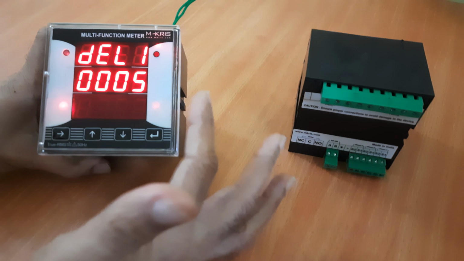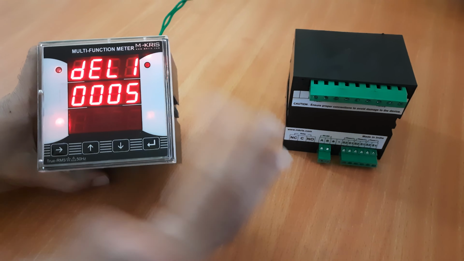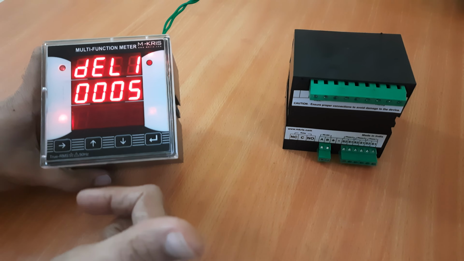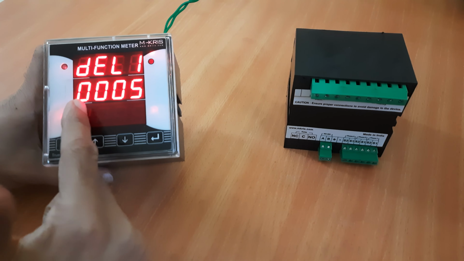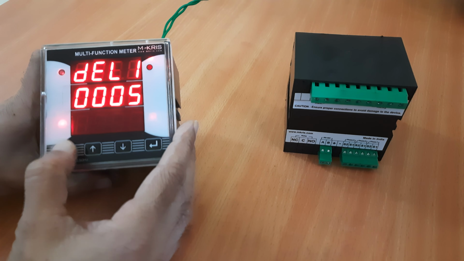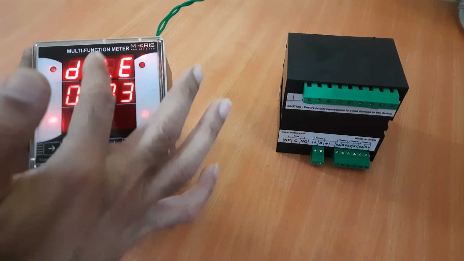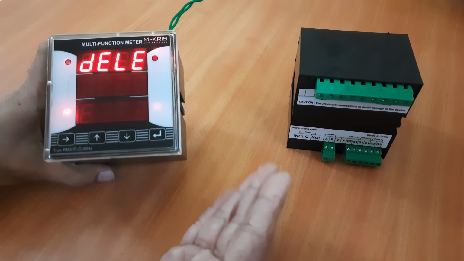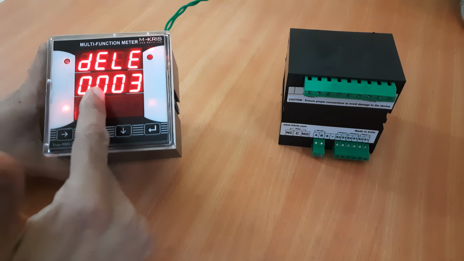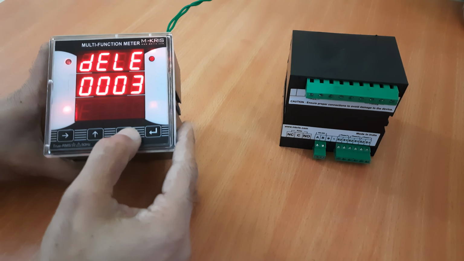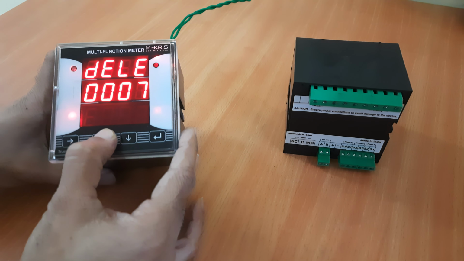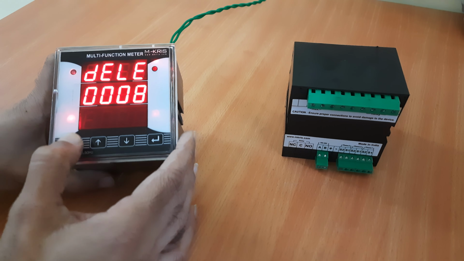This is the tripping time delay for import power, which we said earlier. If the power in either of the phases falls below the import value, then after 5 seconds the relay will trip. This is the delay export setting. If the running power goes above the power export setting, the relay will trip after 3 seconds. Of course, this can be changed. It can be changed up to 60 seconds. So let us put it at 8 seconds.